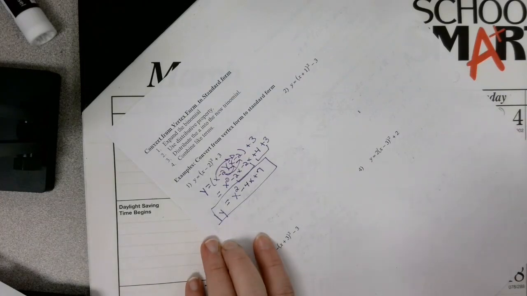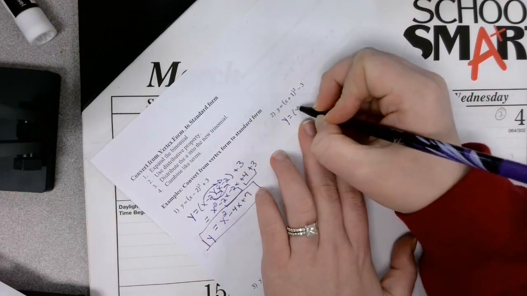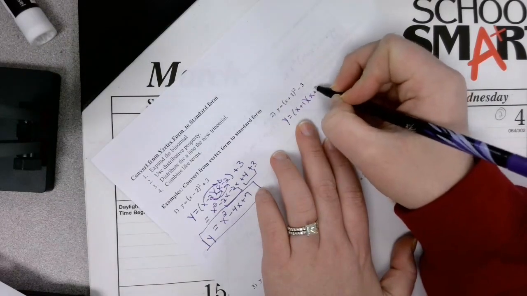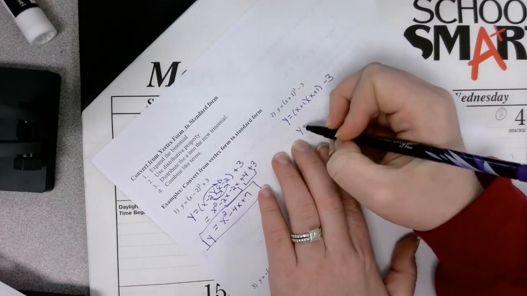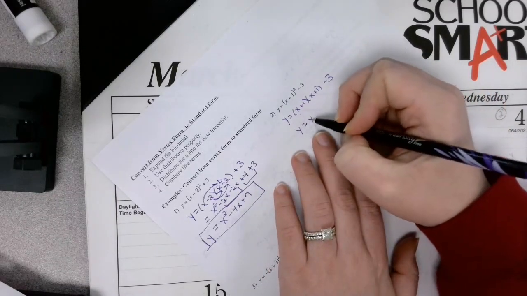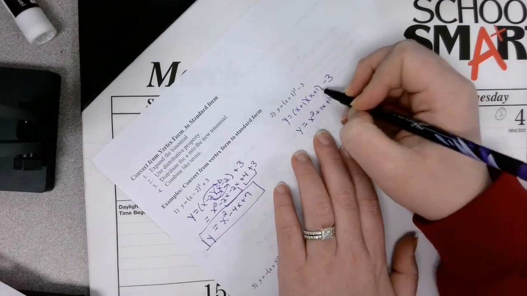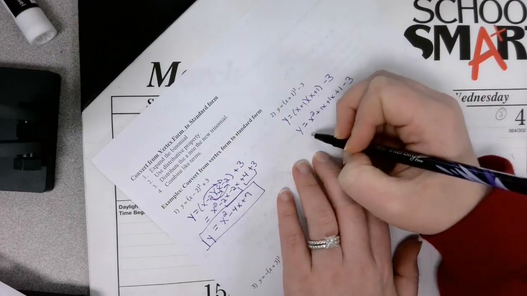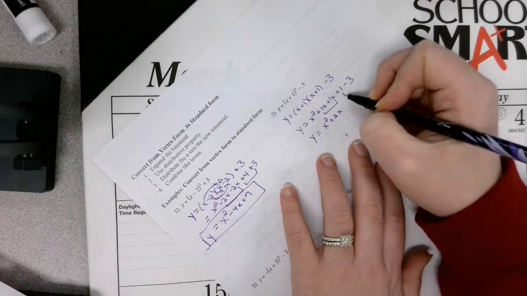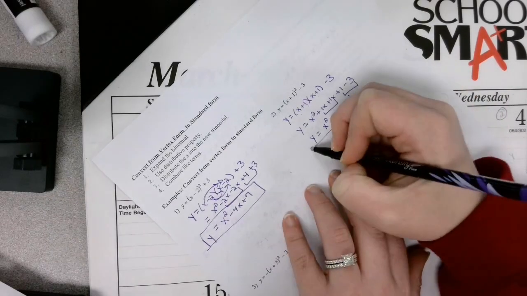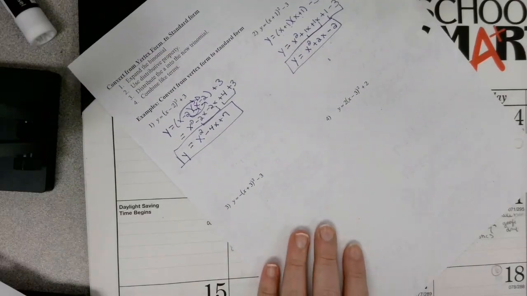Let's do another one together. Y equals x plus 1 times x plus 1 minus 3, because I have to write that twice. Y equals x times x is x squared, x times 1 is 1x again, and then plus 1 minus 3, and we just combine our like terms. X squared plus 2x minus 2. And there it is in standard form. The last two are a little trickier, so I'm going to stick around with you for these two.